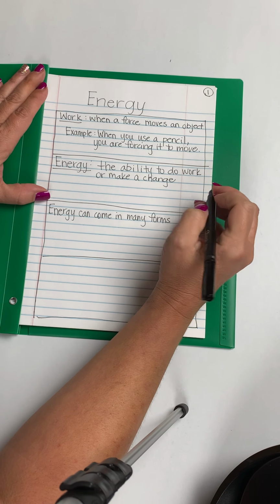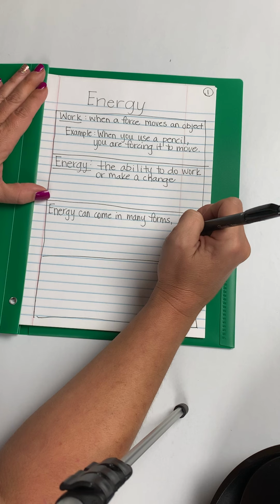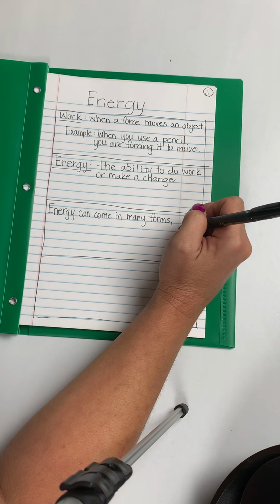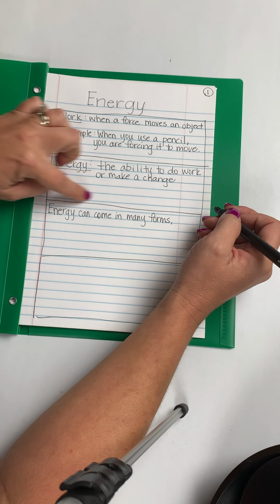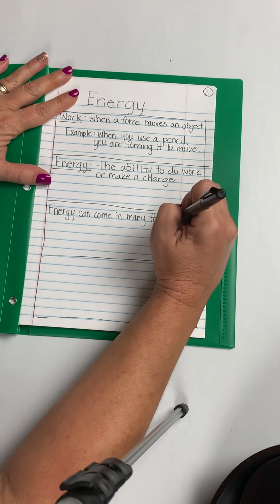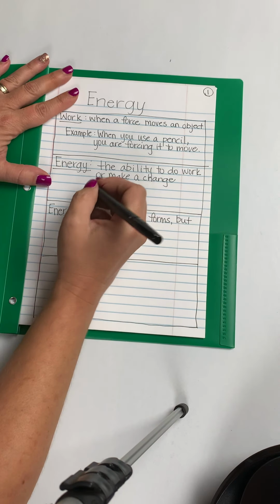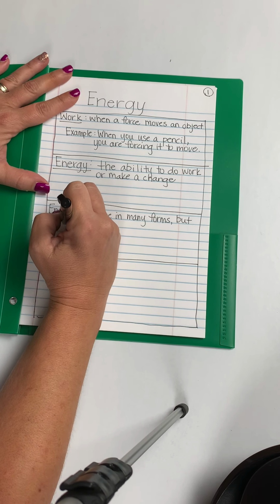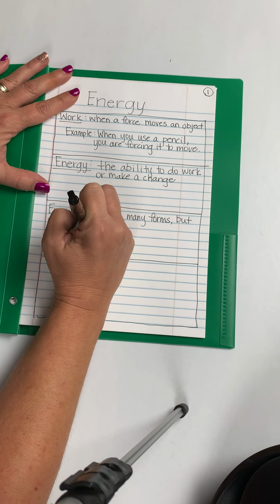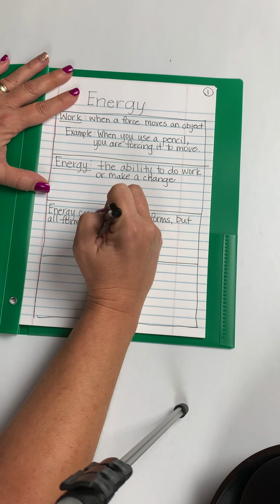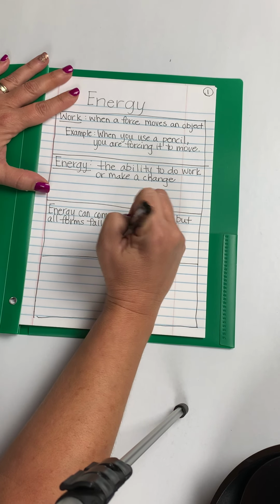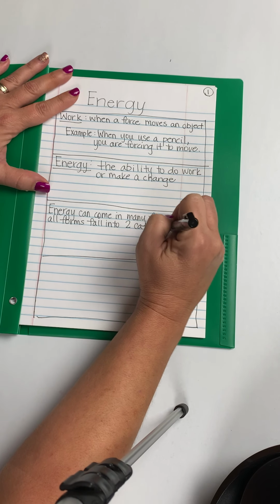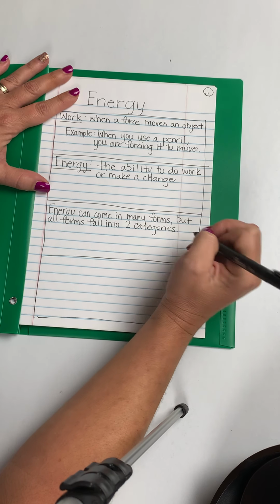And when I say many forms, it could be things like wind energy, where you use the wind turbines, solar energy, all right? So energy can come in many forms, but all forms fall into 2 categories.